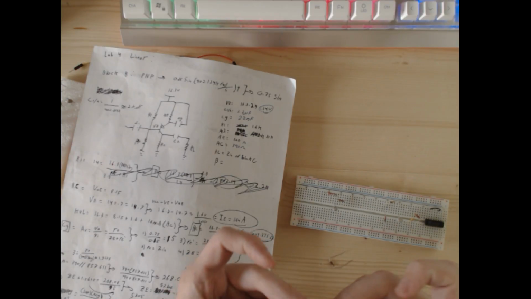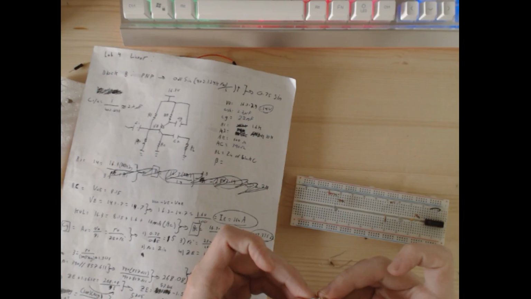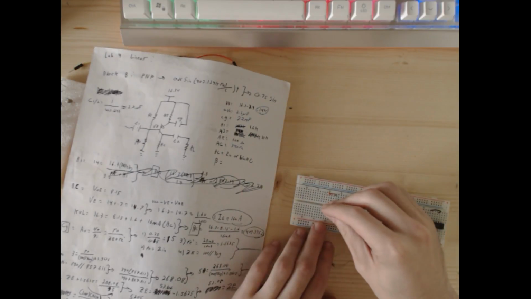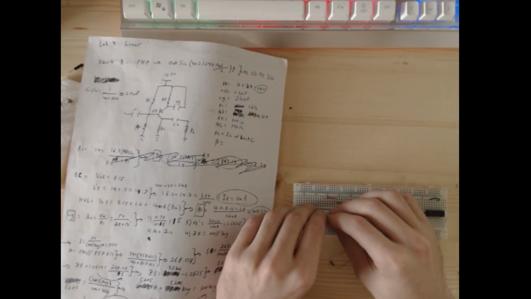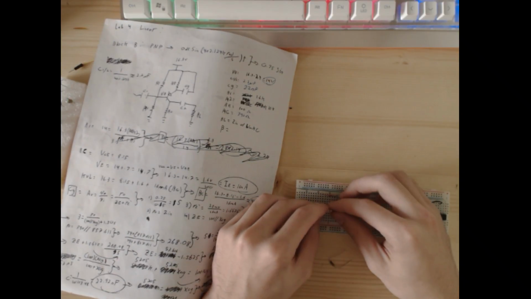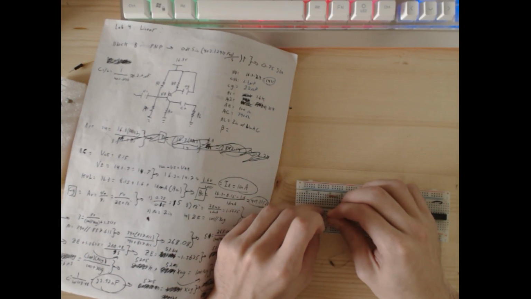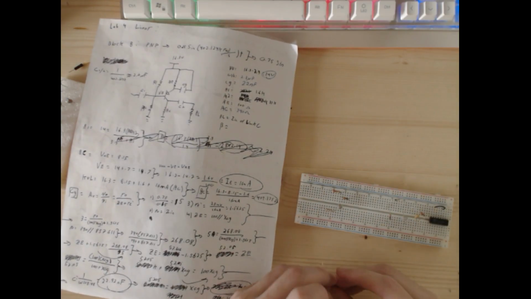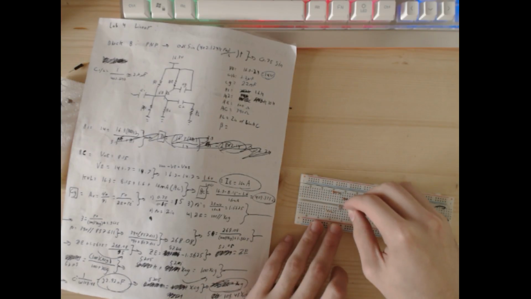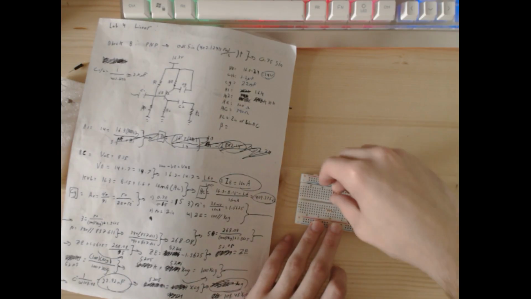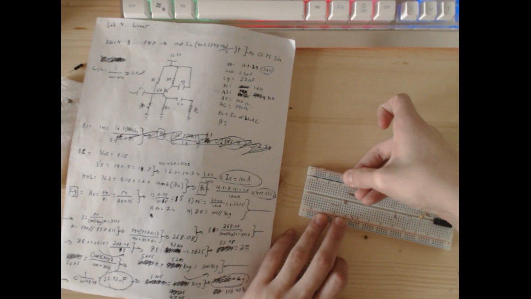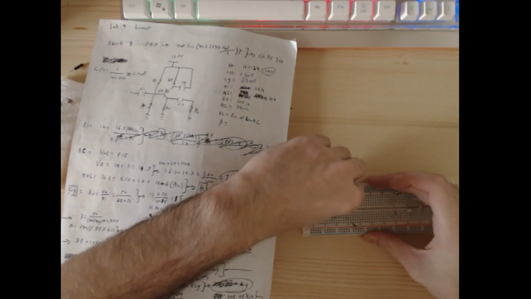And then we need a collector resistor at 390 ohms. Like so.